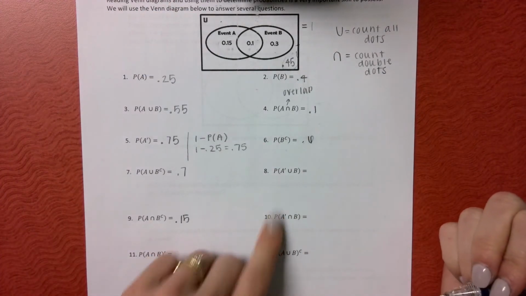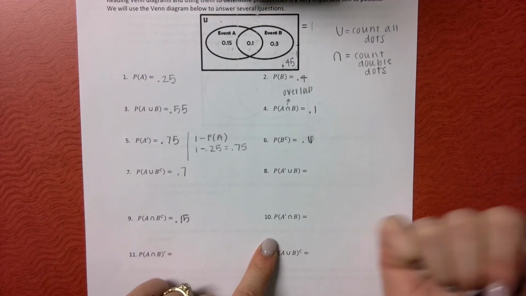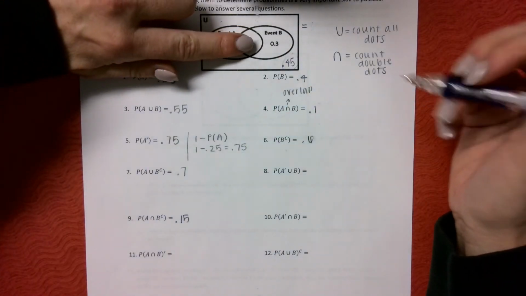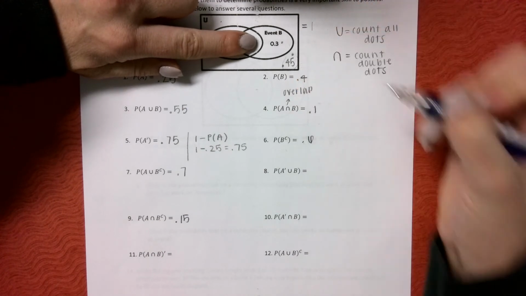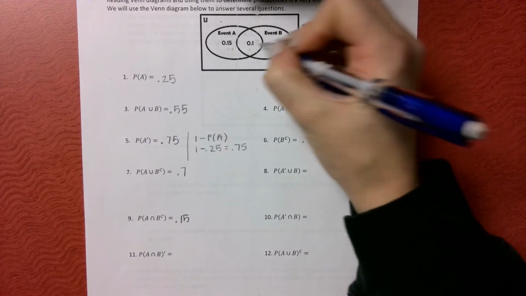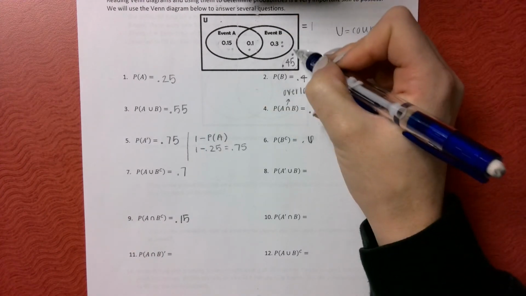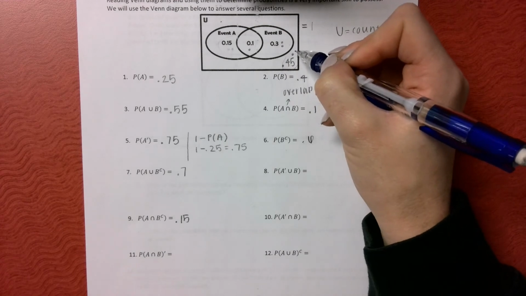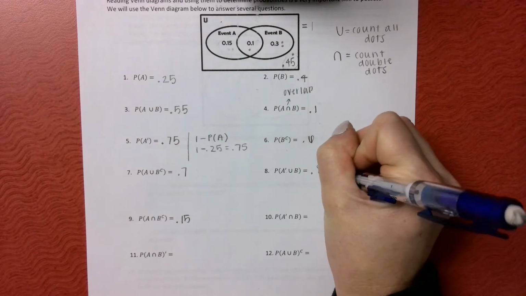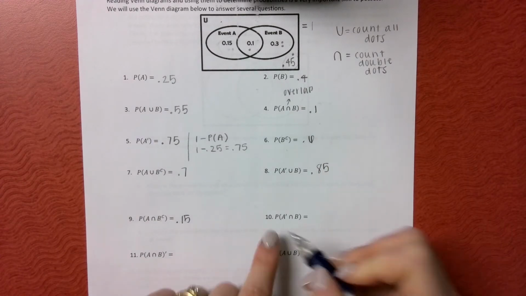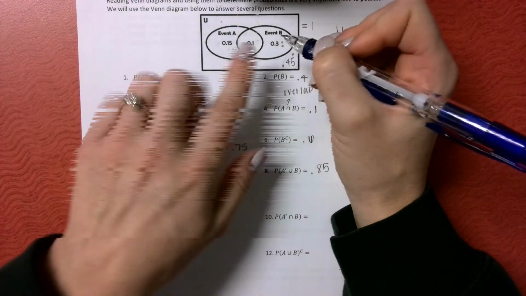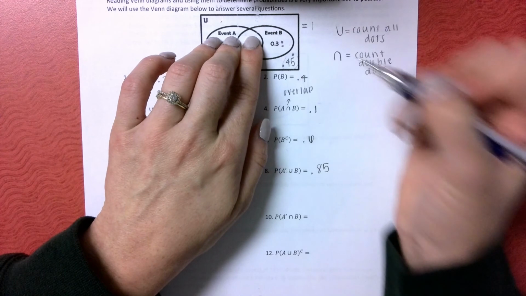Okay, we'll take a look at 8 and 10. 8 wants everything that's not in A. So not in A would be the 0.3 and the 0.45. Or it's in B, so I'll dot everything that's in B. So I'm going to add all those up, and I should get 0.85. 10 says the probability of not A, so again I would put dots on 0.3 and 0.45.